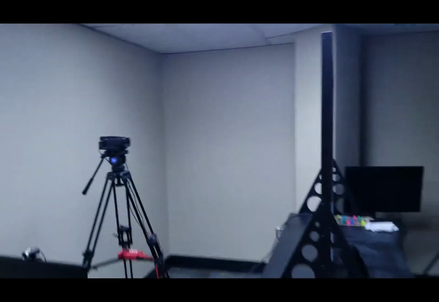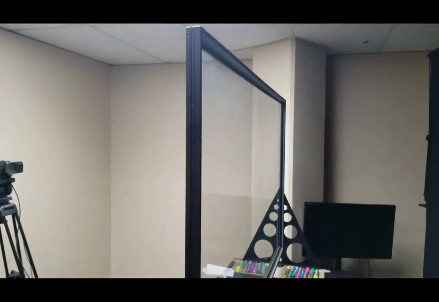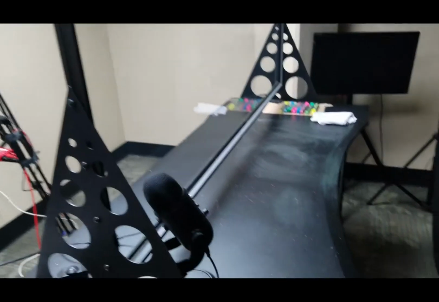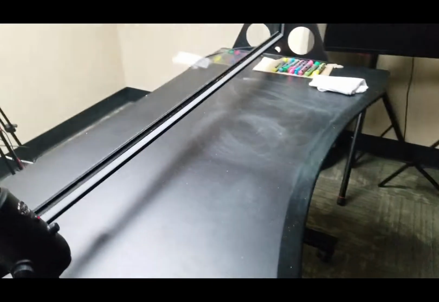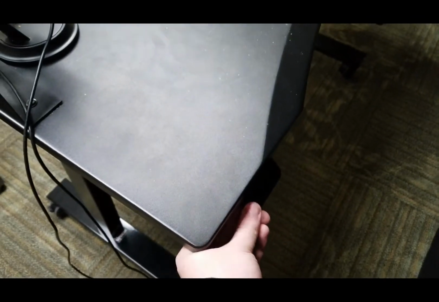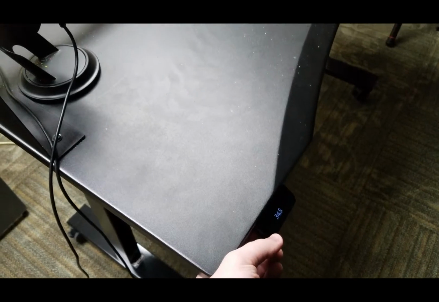Alrighty, I'll turn on the lights here. Okay, so welcome to Studio One. So first thing I'll point out is you'll see we have our black backdrop over here against the wall. And then in front of the backdrop we have the Learning Glass itself. It's mounted on a desk, and we can actually change the elevation of the desk with this little switch down here to make it go down or up.